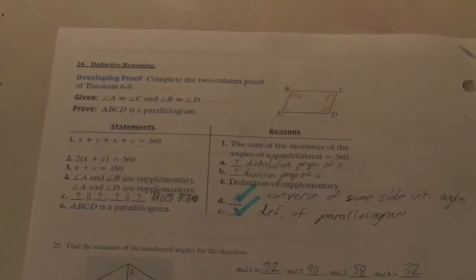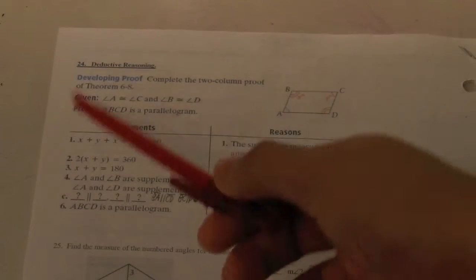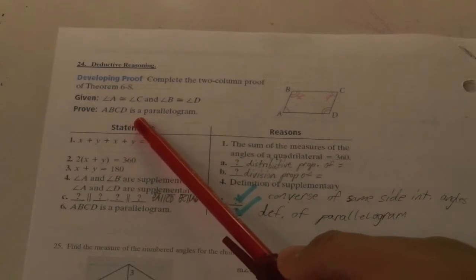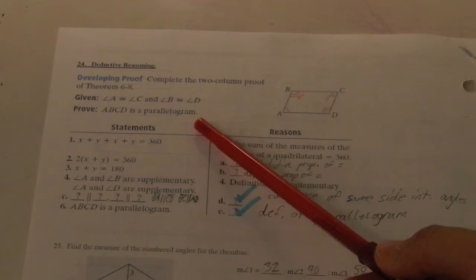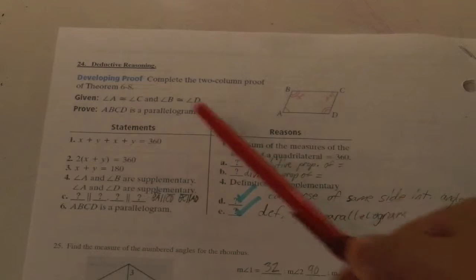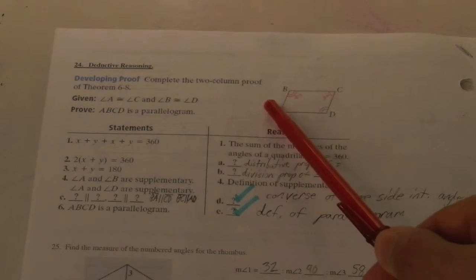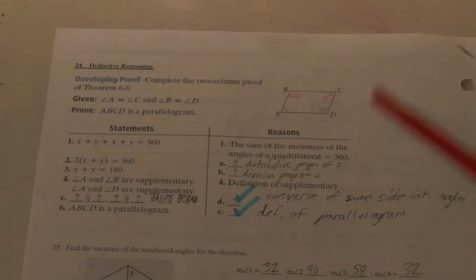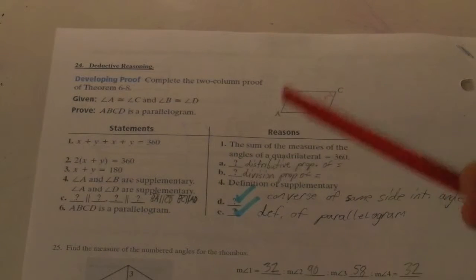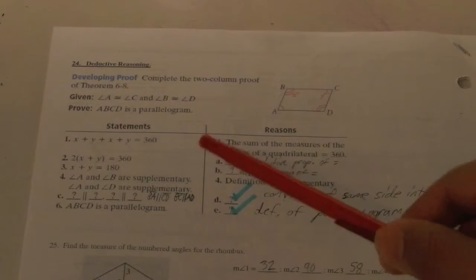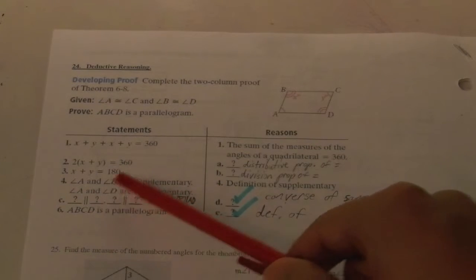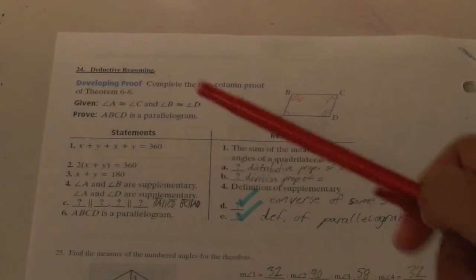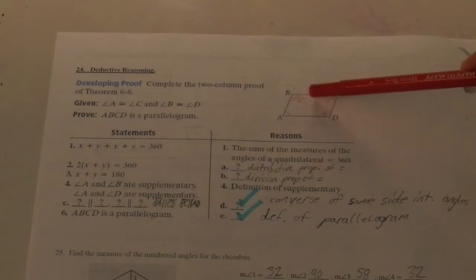Okay, so in this proof, we're trying to prove that ABCD is a parallelogram, and we know that A and C are congruent, and that B and D are congruent. So, up to D, I knew that AB and AD are supplementary angles.